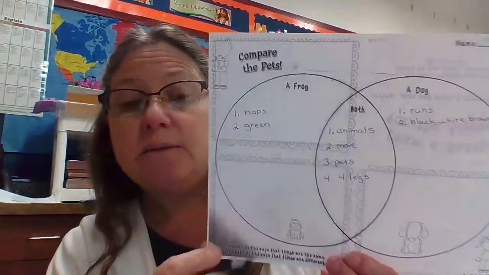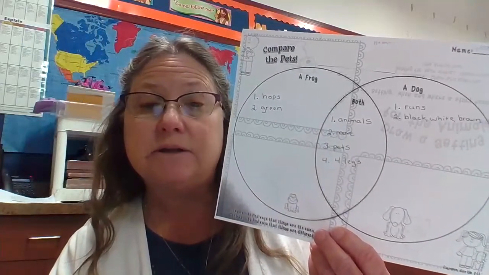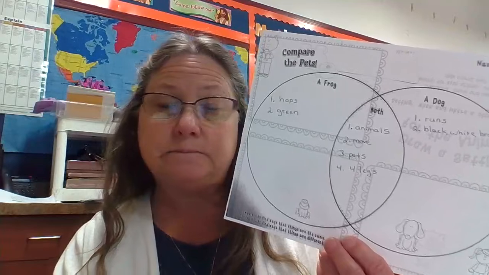Let's think about legs. How many legs does a frog have? They have 4. Well, how many legs does a dog have? They have 4. Uh-oh. That's like both, right? So let's make a number 4 in the middle, and we can say they both have 4 legs. Yeah, that was another thing that we thought of. Now they're both alike.